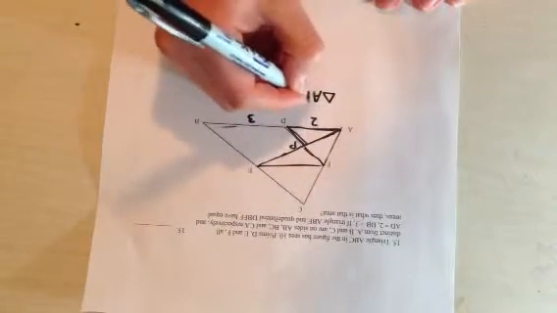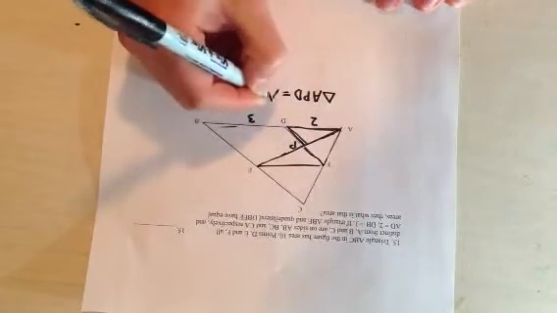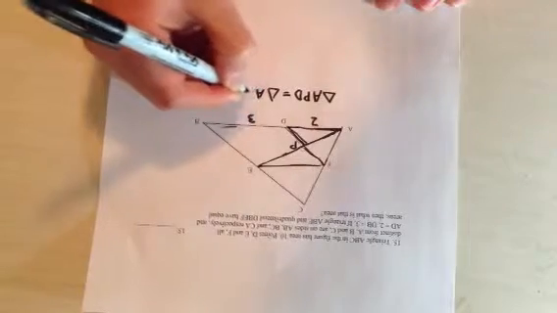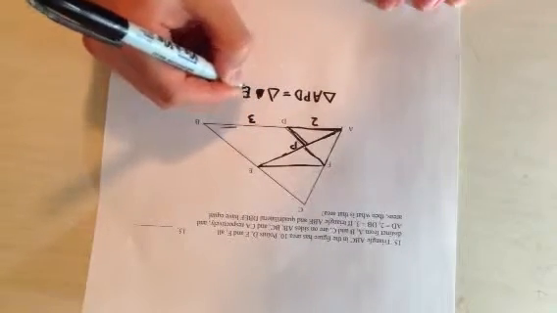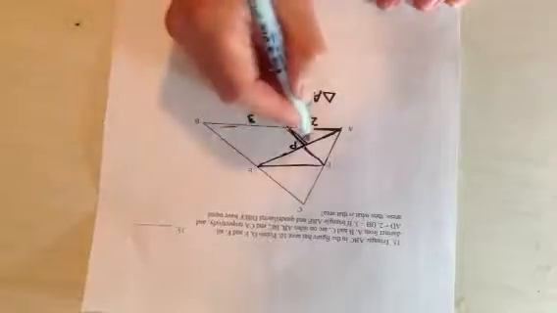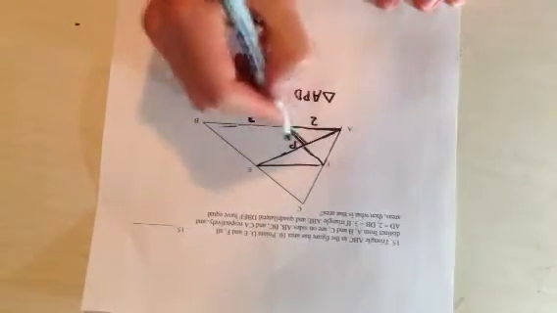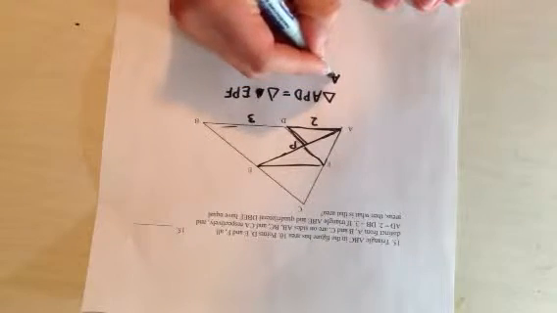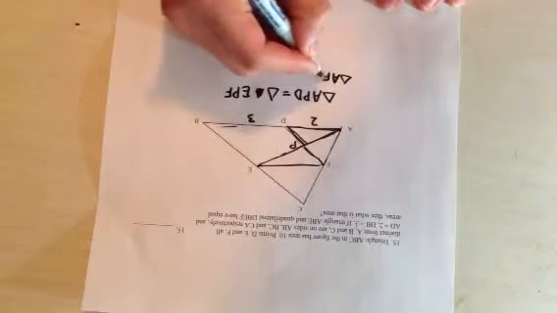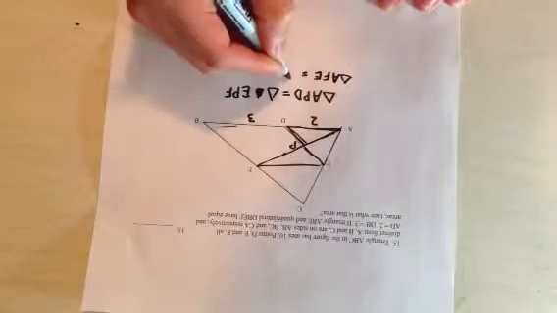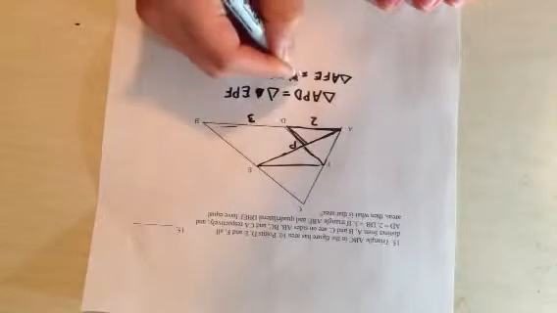We have that APD has the same area as EPF from this right here. And by the addition property, we can add the same area to both sides. So triangle AFE is equal to the area of AFD.